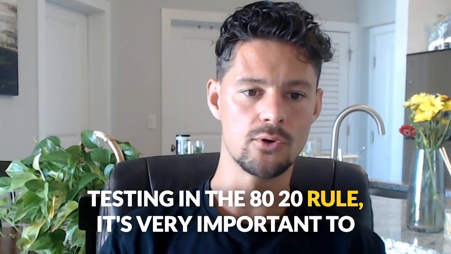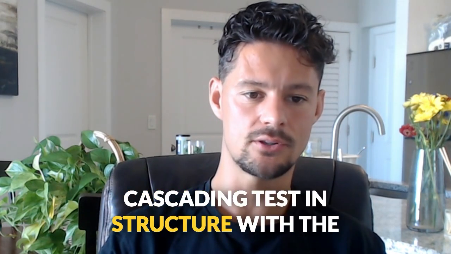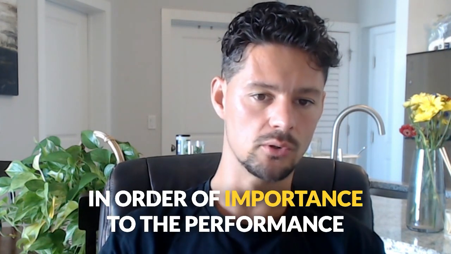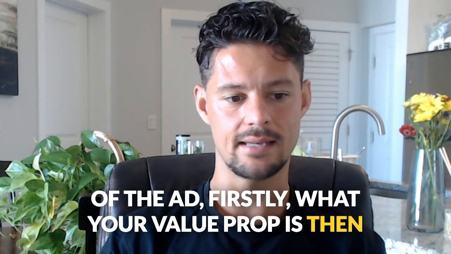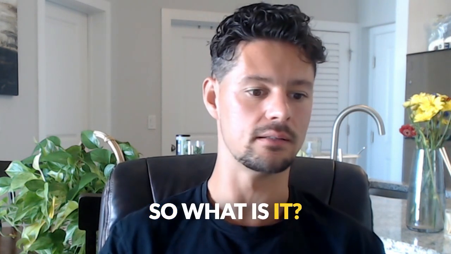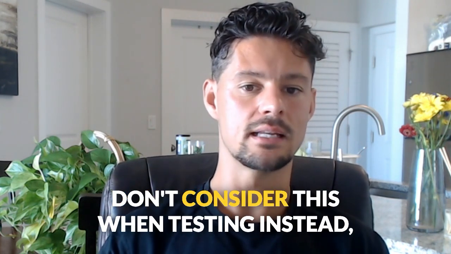Testing in the 80-20 rule. It's very important to know what to test and at what point. We should have a cascading testing structure with the most important test first, followed by the second. In order of importance to the performance of the ad, firstly, what your value prop is, then what your headline is, and then 3rd, the ad creative template. So what does the ad actually look like? How does it look and feel? You'd be surprised how many people don't consider this when testing.